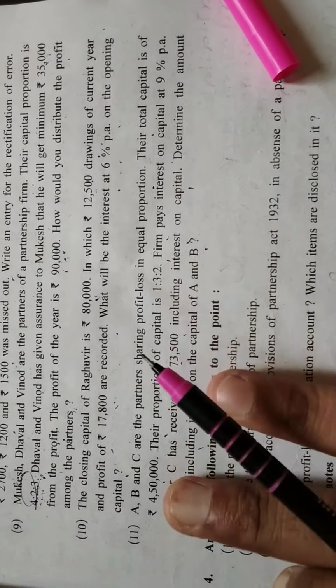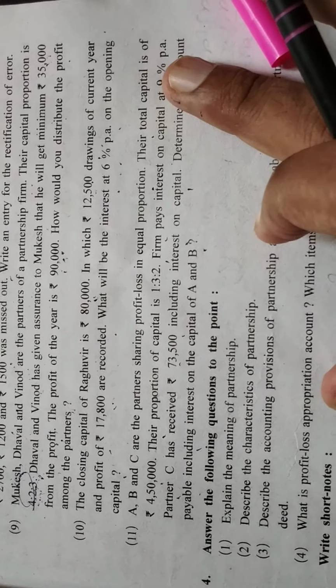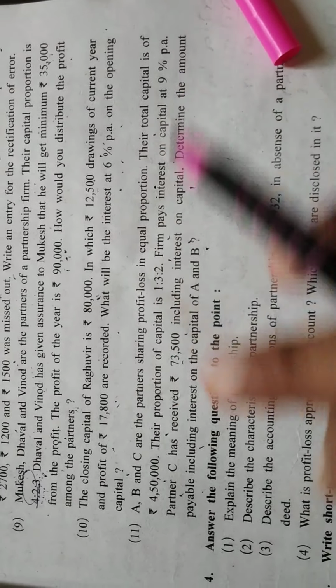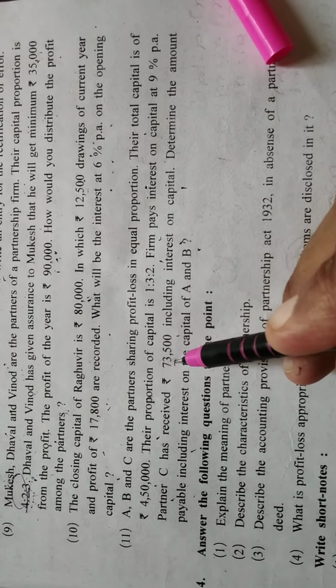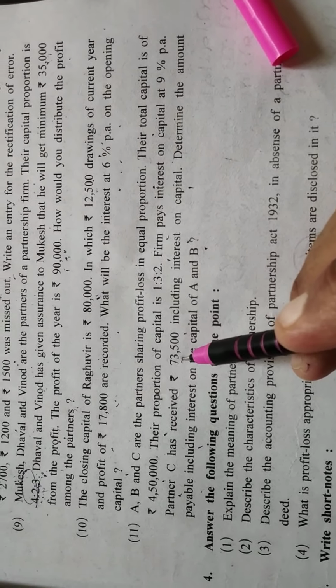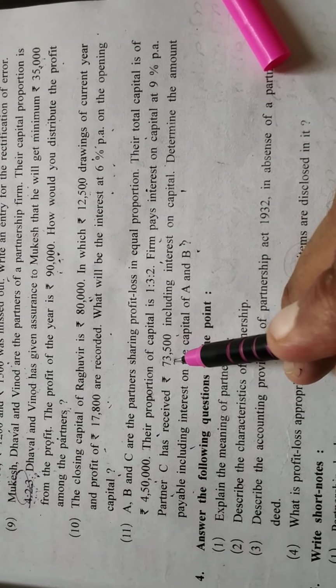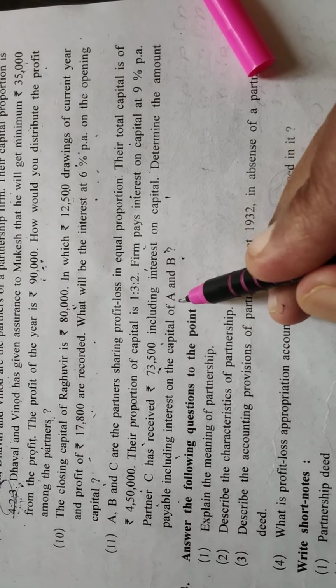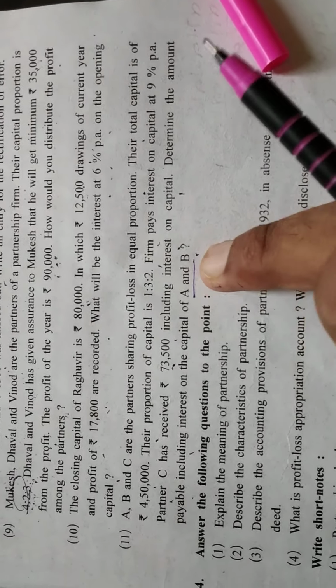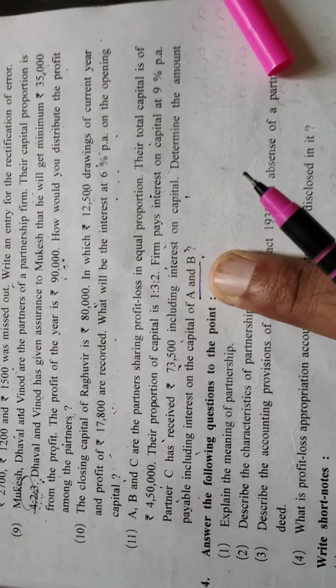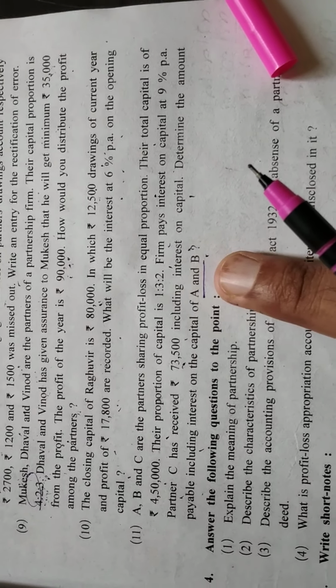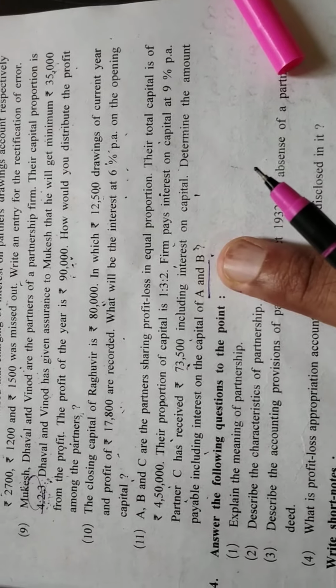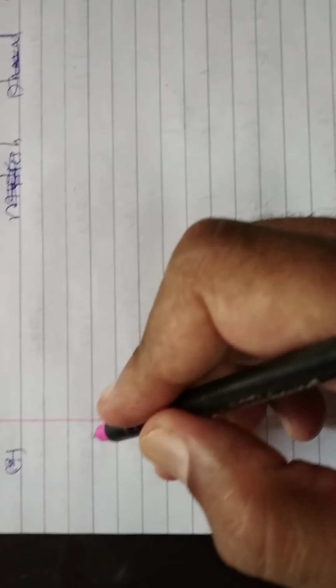So in this case, capital is given and the rate of interest on capital is given. For partner C, interest on capital and profit received is given. The profit and loss ratio is not given, so we take it equally. Now you have to find the amount received by A and B, interest and divisible profit. You have to find how much divisible profit and interest is received by A and B. So, question number 11.